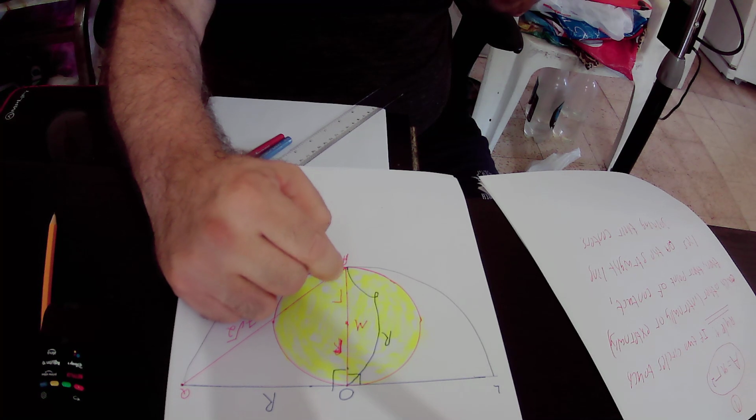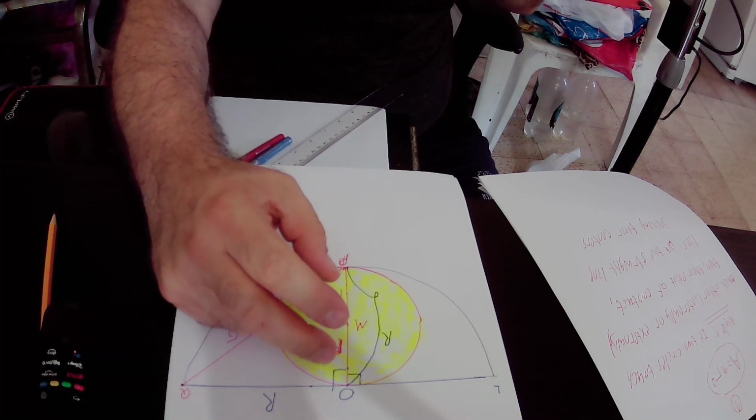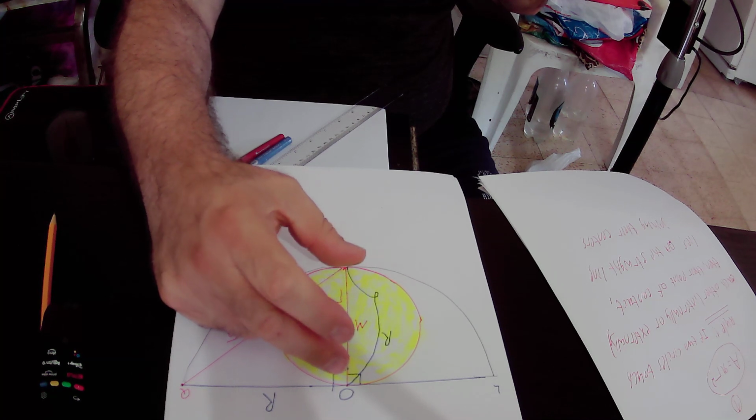That is to say, PMO is one straight line, or in other words, PO is a straight line.